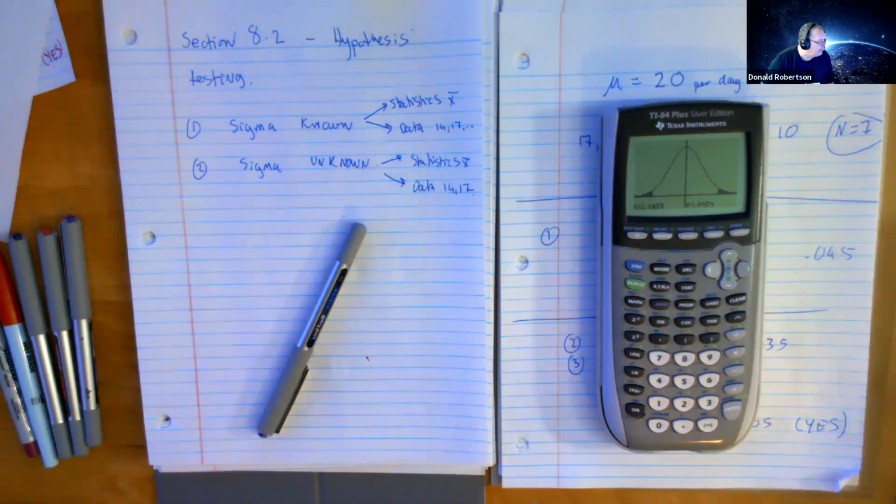Are we cool with the general process of what your homework's going to look like? There's going to be a story, and it's going to be sigma known or sigma unknown, and the questions look almost exactly the same as the ones I've just done. Right, a couple at the beginning are kind of warm-ups, but that is it. And that kind of gets us to the end of 8.2, and I want to get started on 8.3, right?